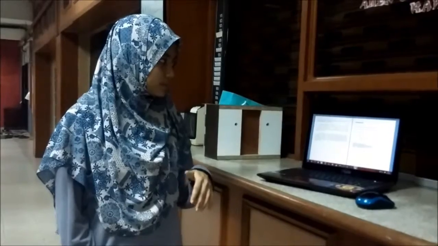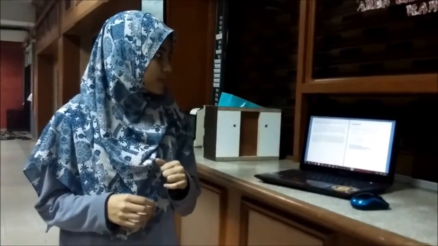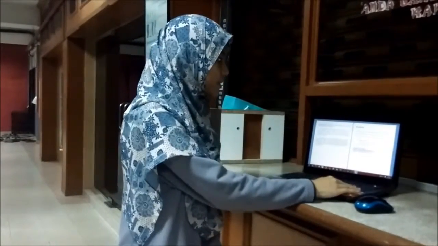We have to include in this report how to download the complex tool. First, we search for complex tool in any browser of the internet.